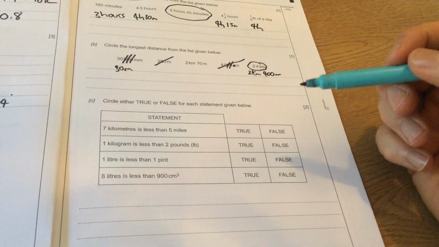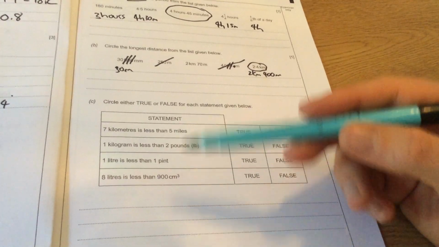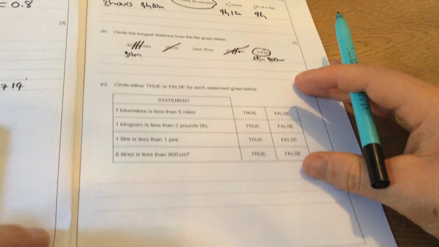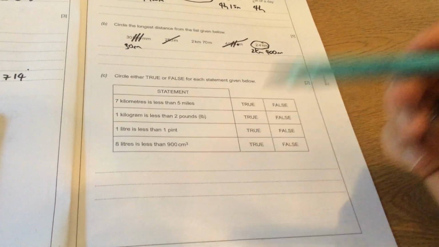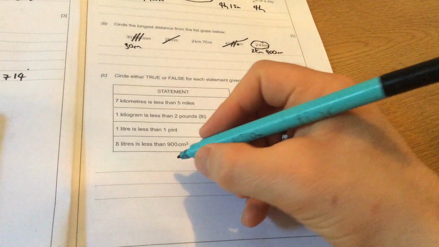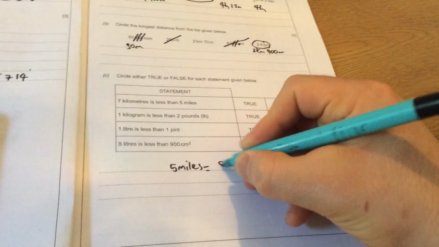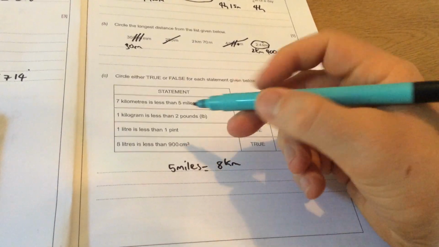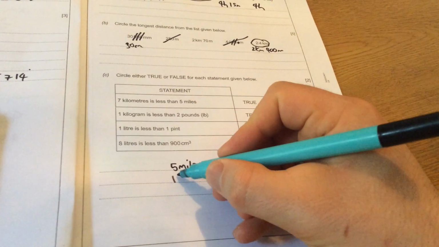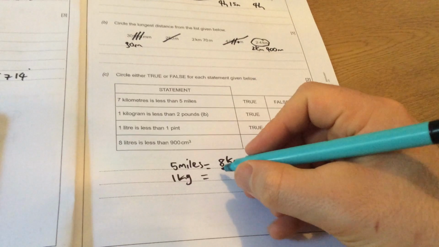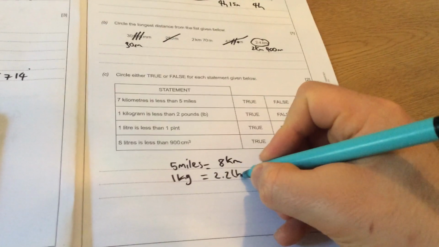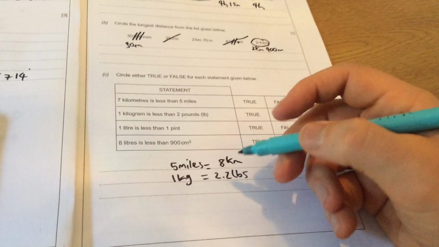Circle true or false for each statement given below. Now, all of these are conversions you kind of need to know in intermediate. They may not give you them all, but you kind of just need to know them. Kilometers and miles: 5 miles is 8 kilometers. Kilograms and pounds: 1 kilogram is 2.2 pounds. It says lbs, but that means pounds.